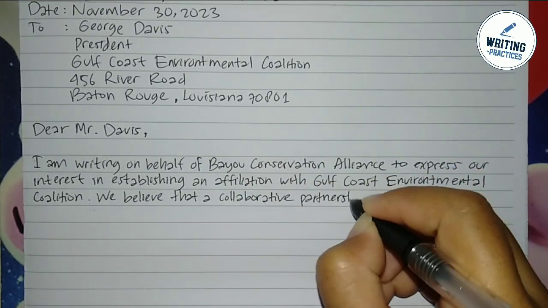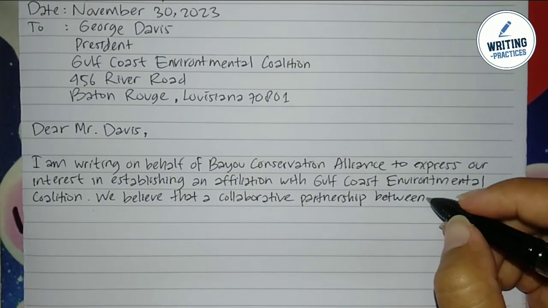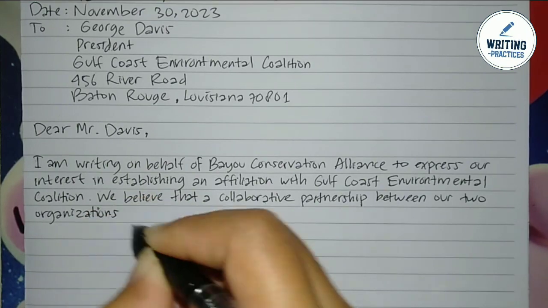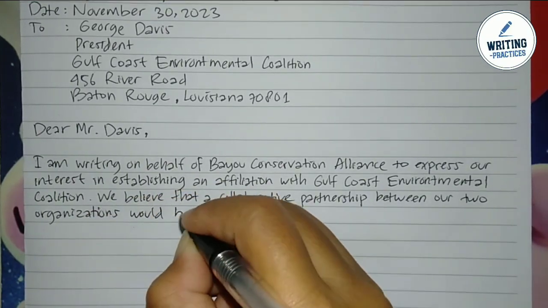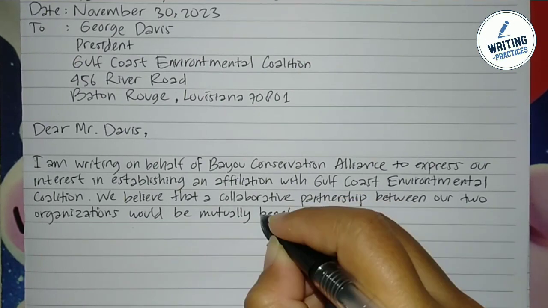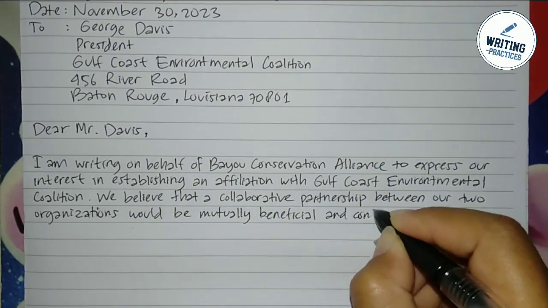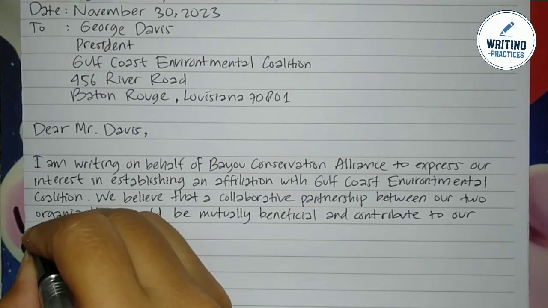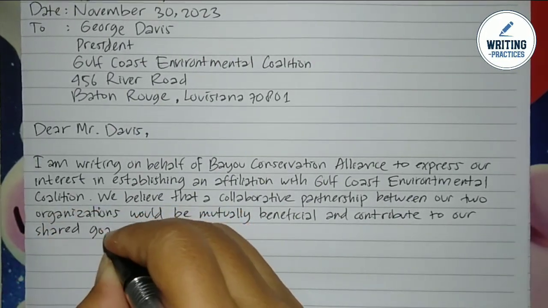Besides that, you need to talk more about collaboration of your company with the recipient's company. In this case, you can write a brief reason why you want to do it. For example, you can write something like, we believe that a collaborative partnership between our two organizations would be mutually beneficial and contribute to our shared goals.